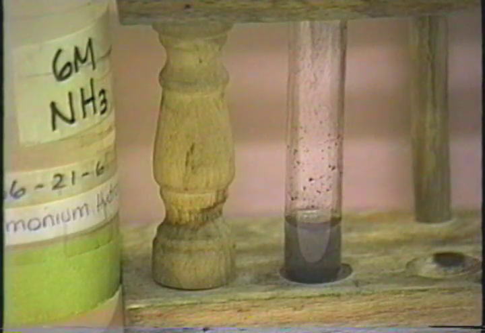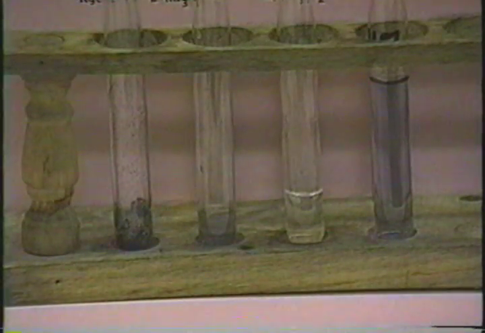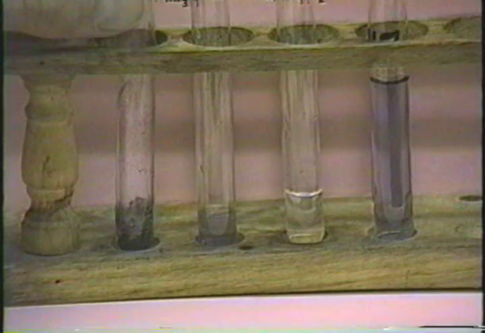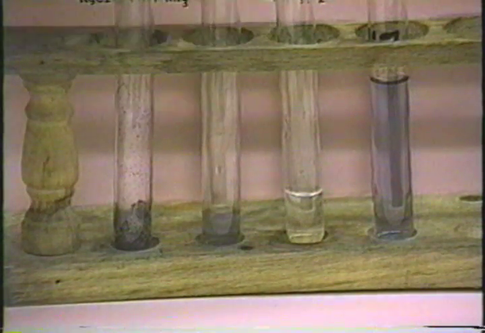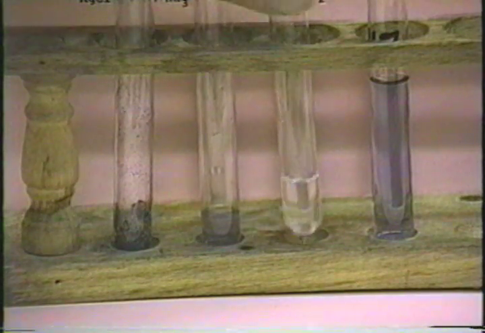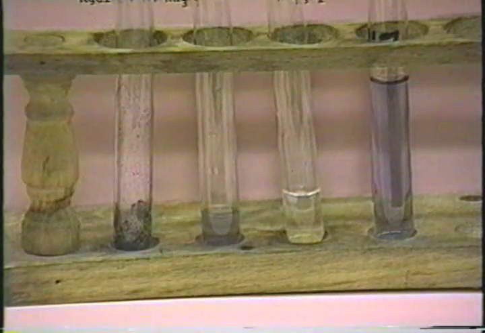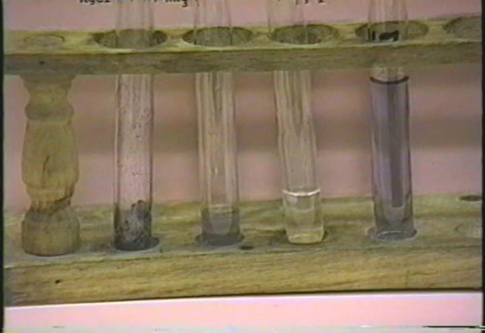Now we'll centrifuge this and test the supernatant liquid for silver. At this point, we've completed the separation of ions. This tube contains any mercury, this tube contains any silver, and this tube contains any lead. And we're now starting the confirmation tests.